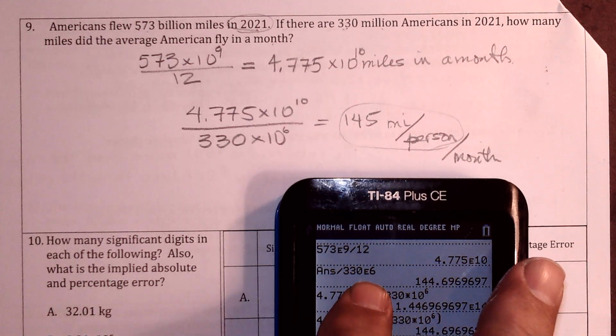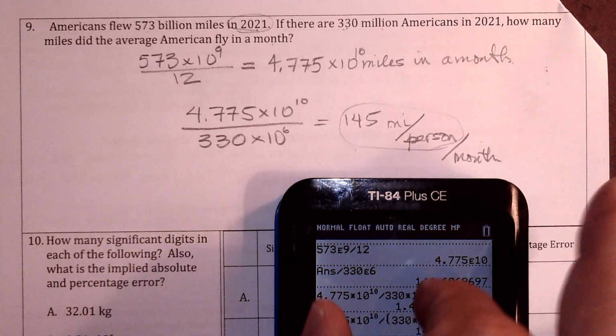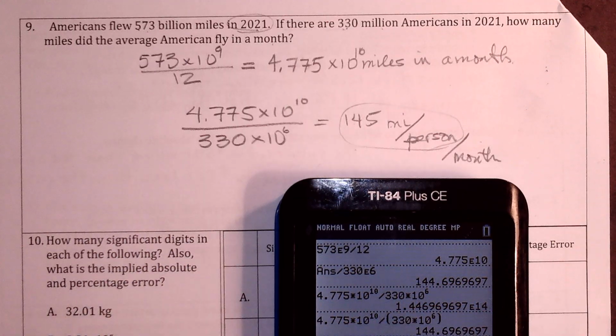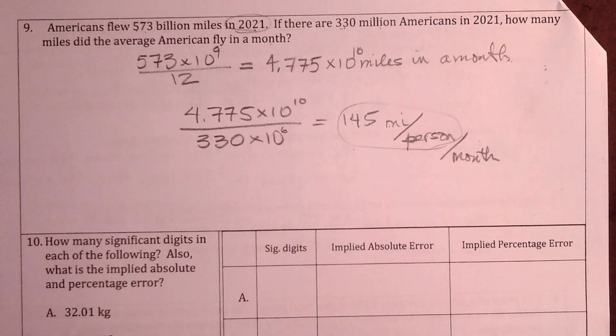When you do the E notation, it thinks of that as already in parentheses. If you don't do the E notation, you have to put parentheses around it. Okay.